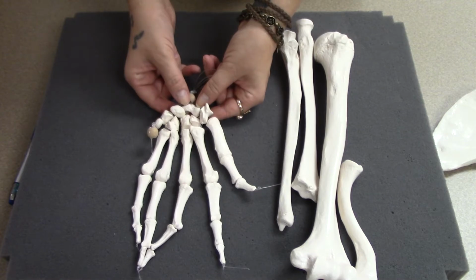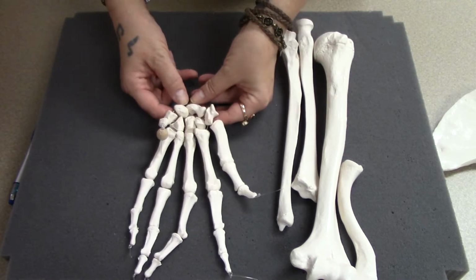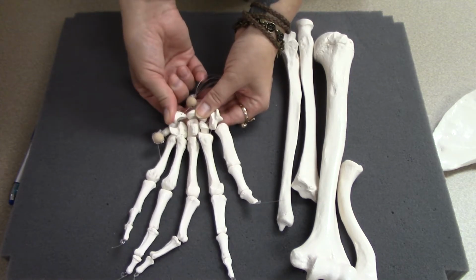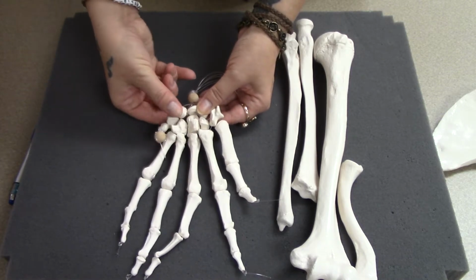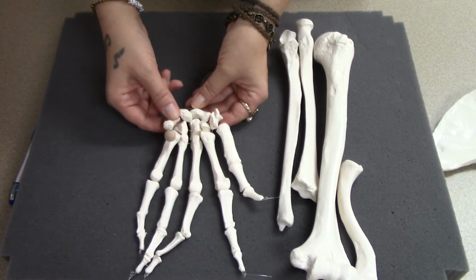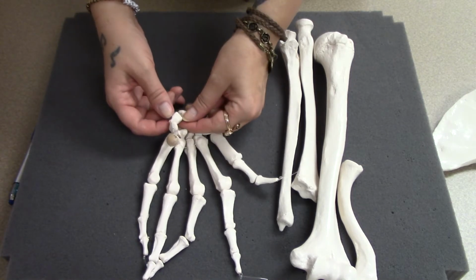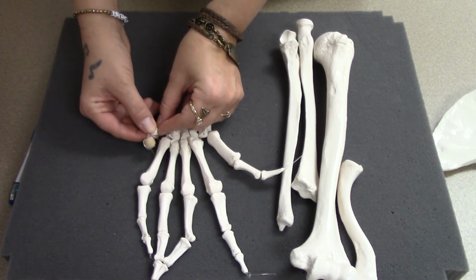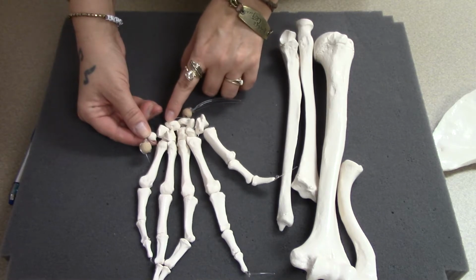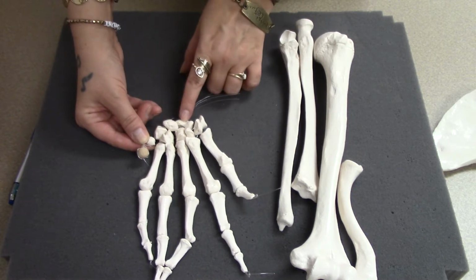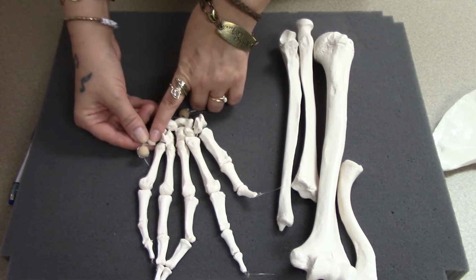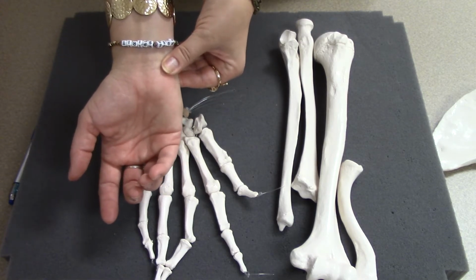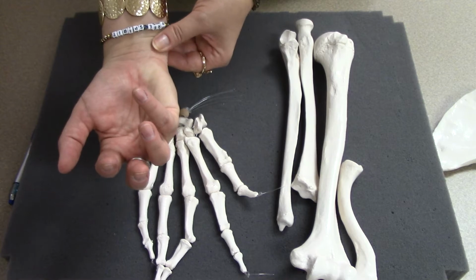So, S is for the scaphoid bone. That means resembling a boat. L is for the lunate, resembling a moon. T is triquetrum. It's sort of triangular. And then P is pisiform, which means pea-shaped. So S, L, T, P. Scaphoid, lunate, triquetrum, pisiform. You can feel the pisiform bone here. This is actually a sesamoid bone. It's in the tendon of this muscle.